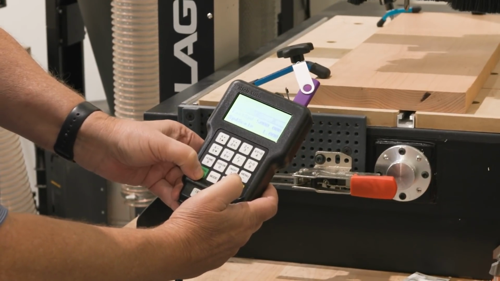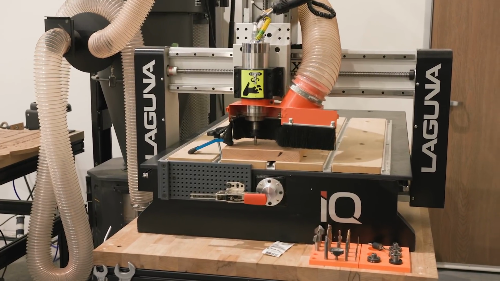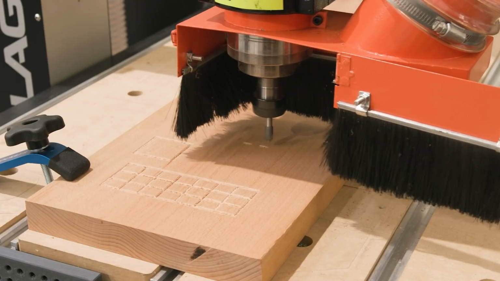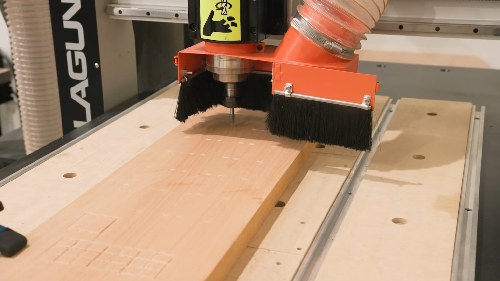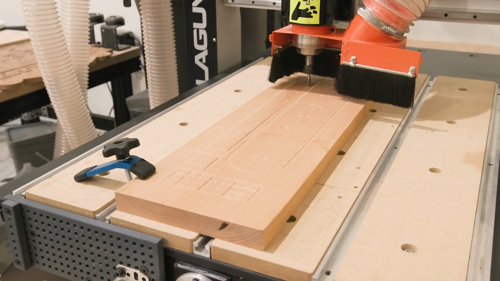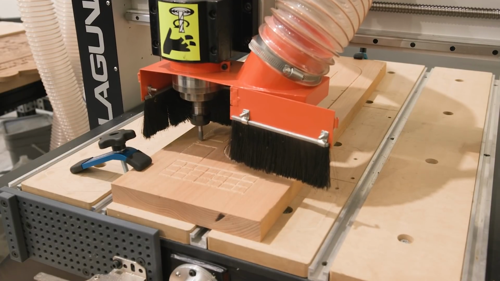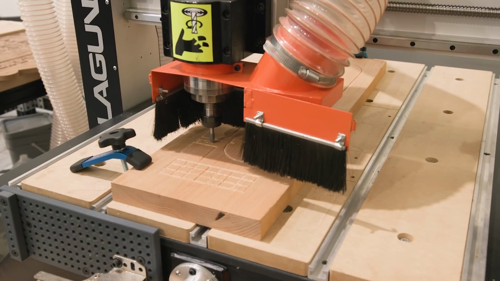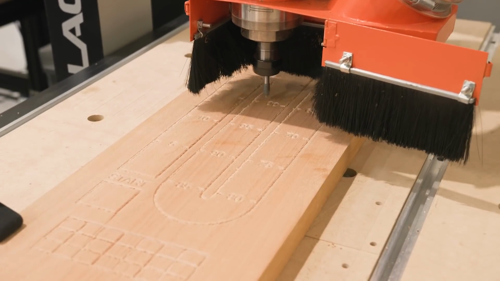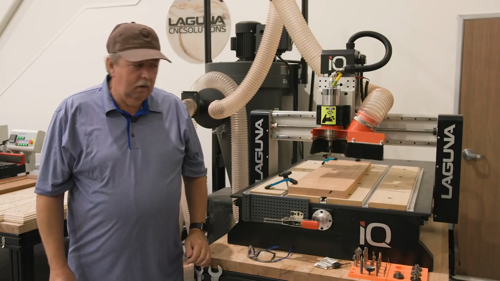Hit OK. All right, we finished with the V carving.